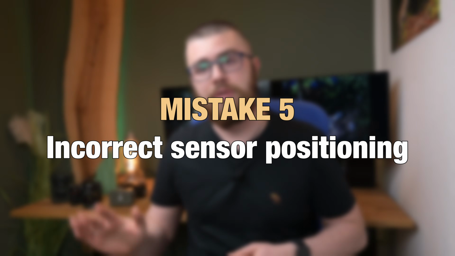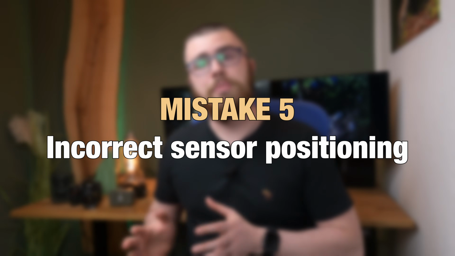Mistake number 5. Incorrect sensor positioning. Another very common mistake is improper sensor placement. If the sensor is aimed at open sun-exposed areas, or if there's many moving grasses, leaves or branches within the detection zone, you can end up with countless false triggers. Wind movement, changing sunlight or temperature differences can constantly trigger the system, even when no animal is present.